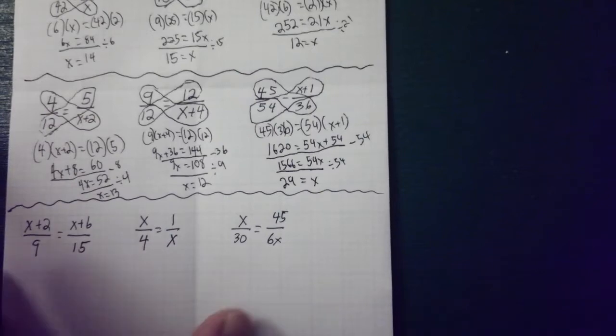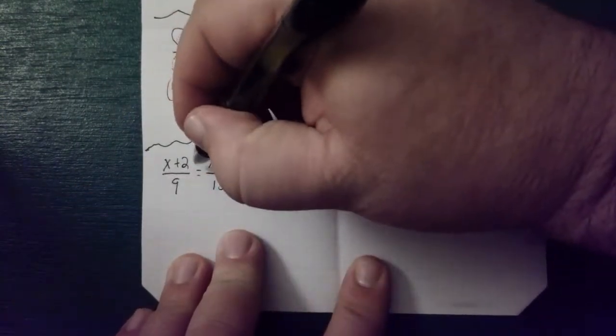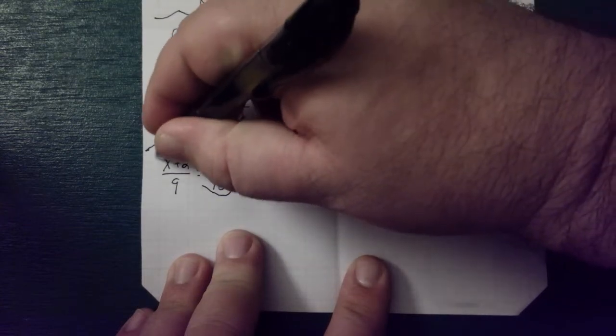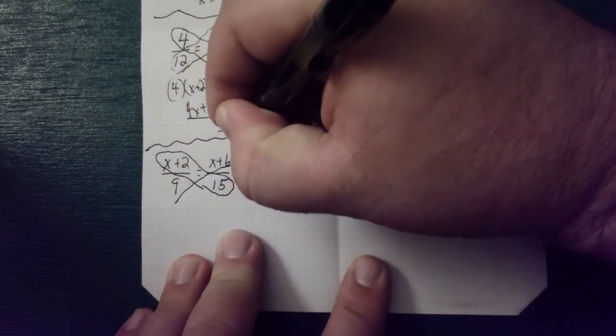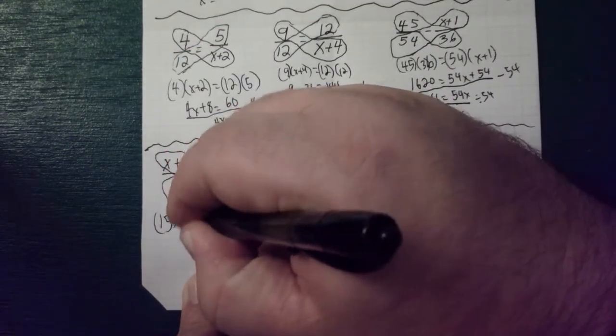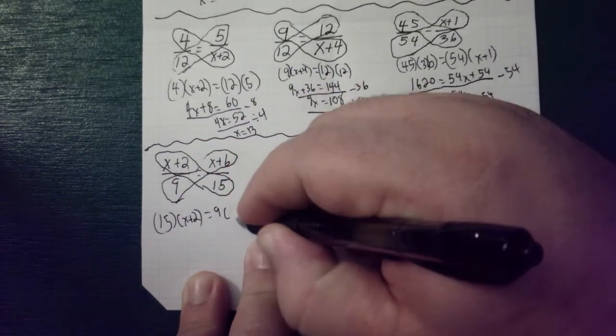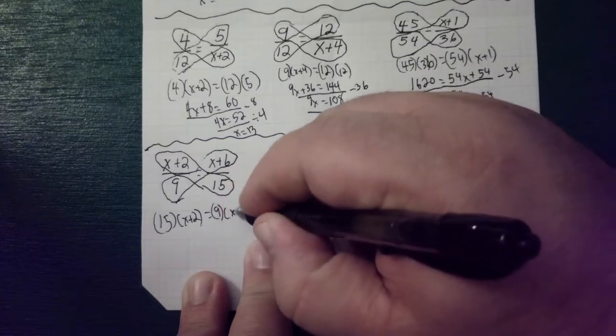Now this first one is not really one of the tougher ones. I'm sorry, this one isn't so bad. It's just going to have an x on both sides, and some people freak out by that, but it's not really a big deal. So with that, we're going to have 15 times x plus 2. That's going to equal 9 times x plus 6.